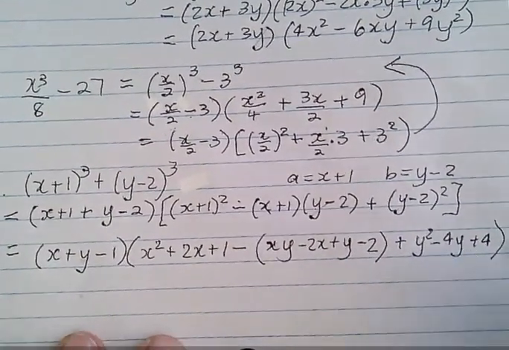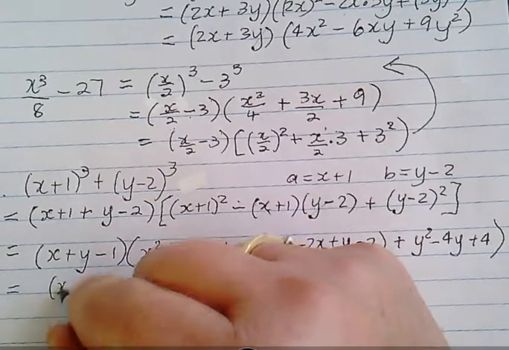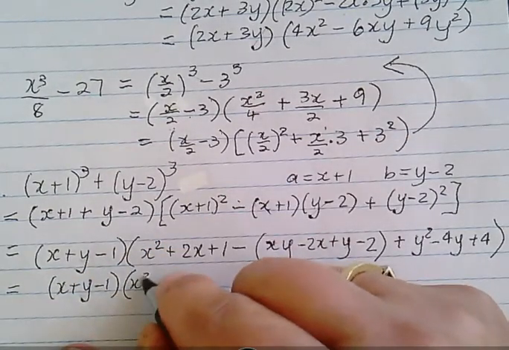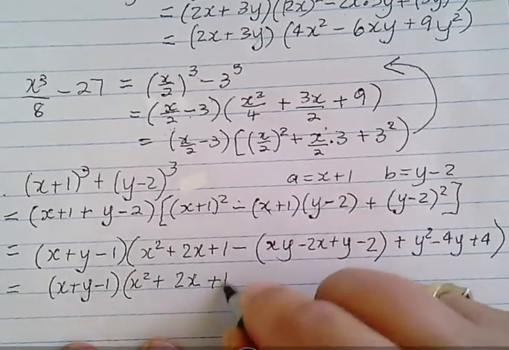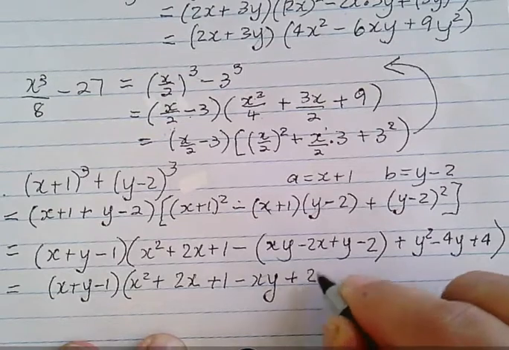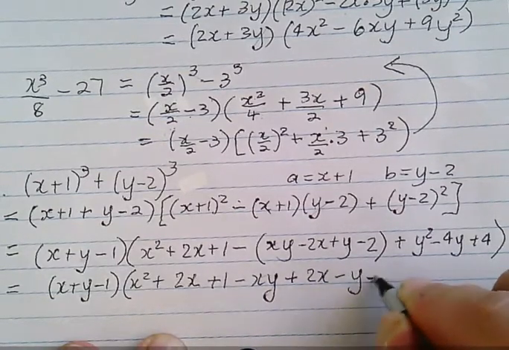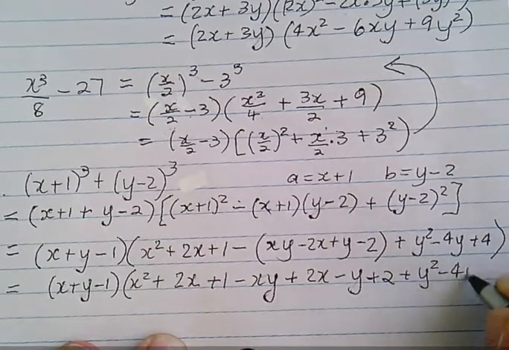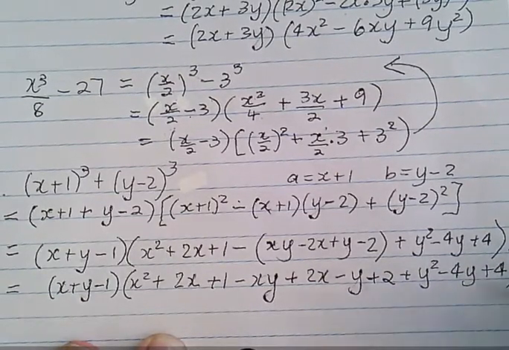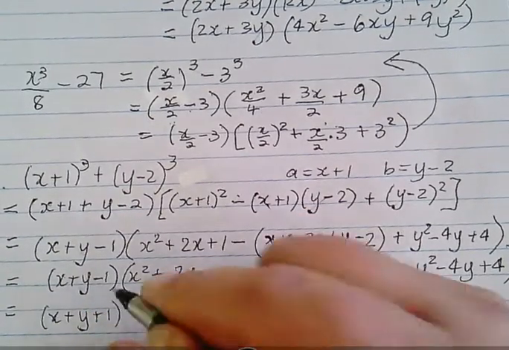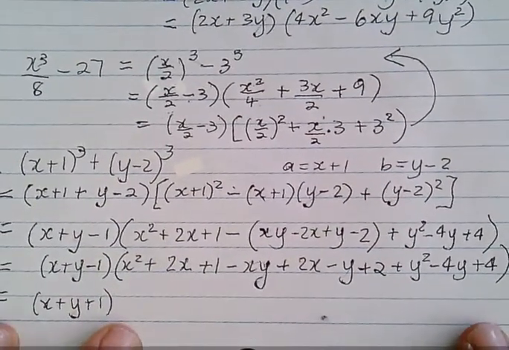Close bracket. Equals (x plus y minus 1) bracket, x squared plus 2x plus 1 minus xy plus 2x minus y plus 2 plus y squared minus 4y plus 4. And collecting your like terms, (x plus y minus 1), let's go.